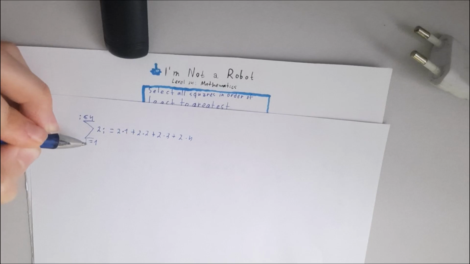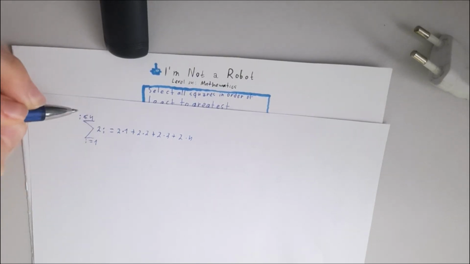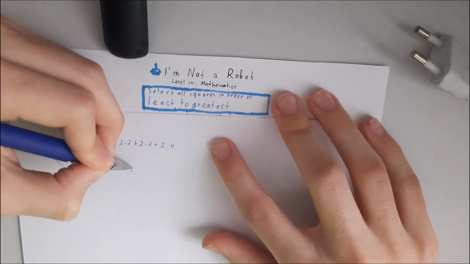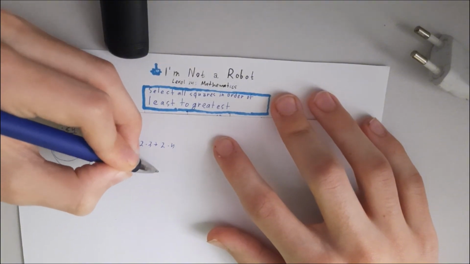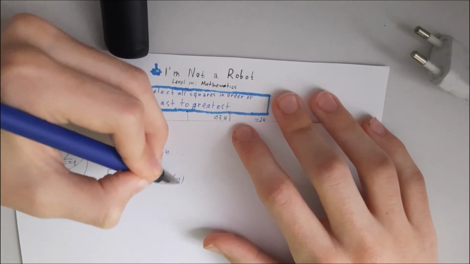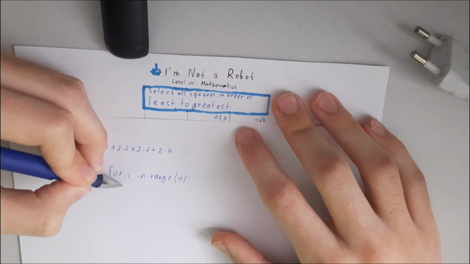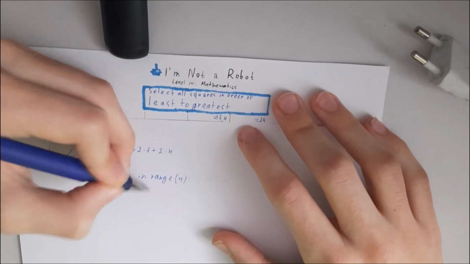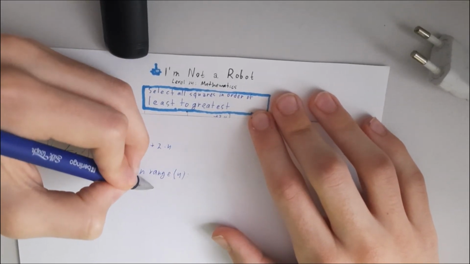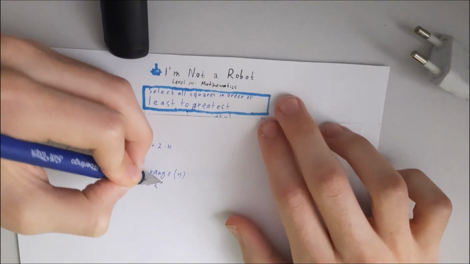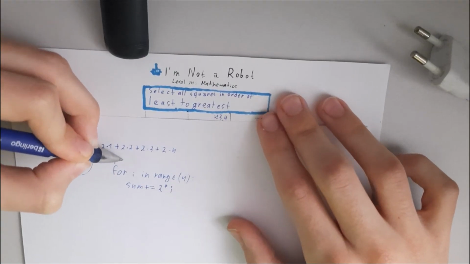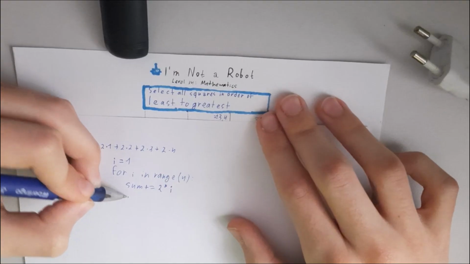If you are in touch with programming, you will find a familiar pattern. So this equation just means: for i in range of 4, and here is our sum. The sum adds 2 multiplied by i, when our i was 1, and it also adds the following values.